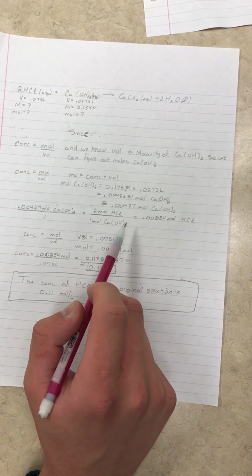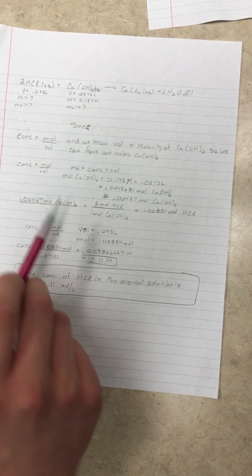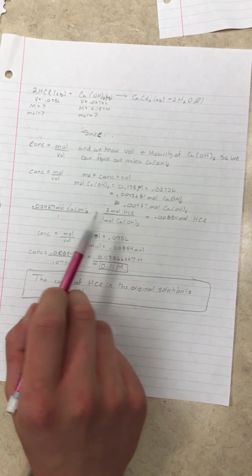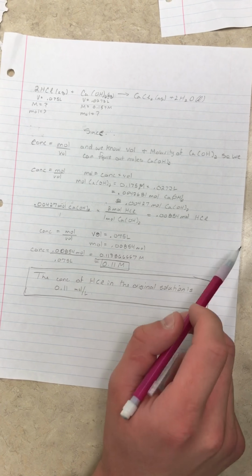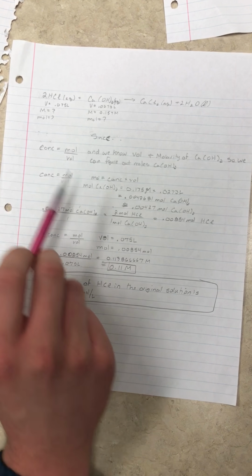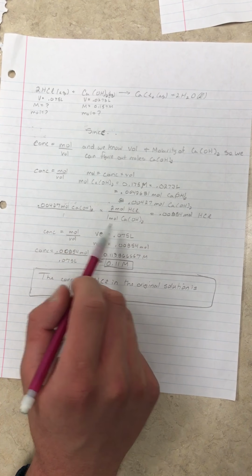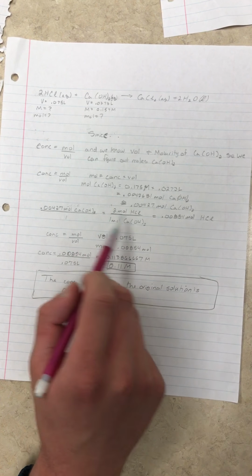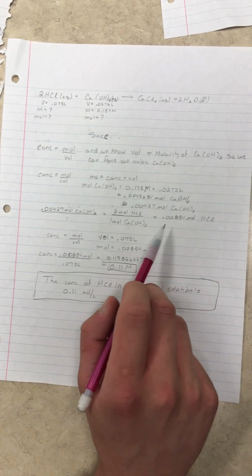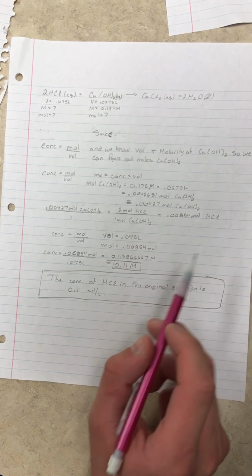And since we know the moles of calcium hydroxide, we can use the stoichiometry from the balanced chemical equation to convert that to moles of hydrochloric acid. We know from the particle picture and the balanced chemical equation that for every mole of calcium hydroxide, there are 2 moles of hydrochloric acid. So when we convert that into moles of hydrochloric acid, we get 0.00854 moles of hydrochloric acid.